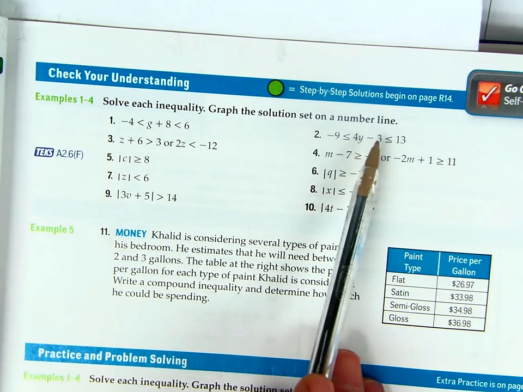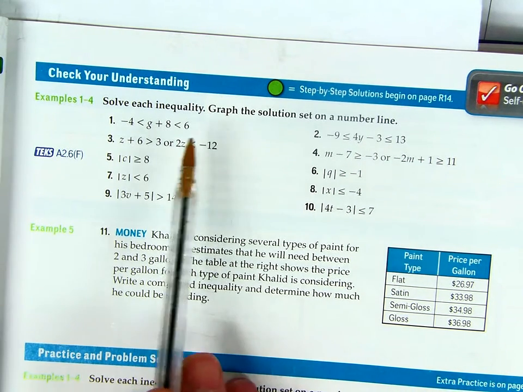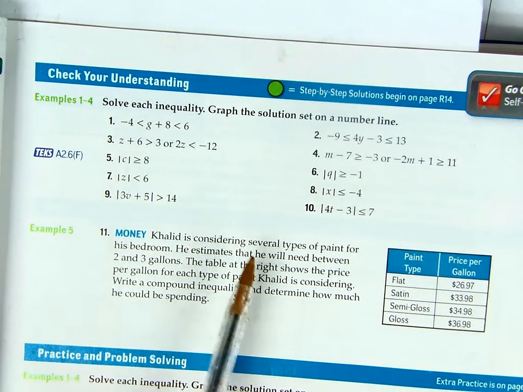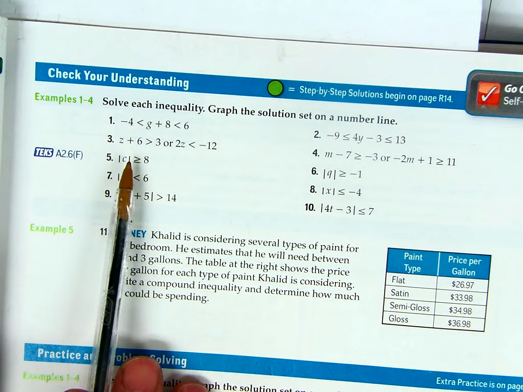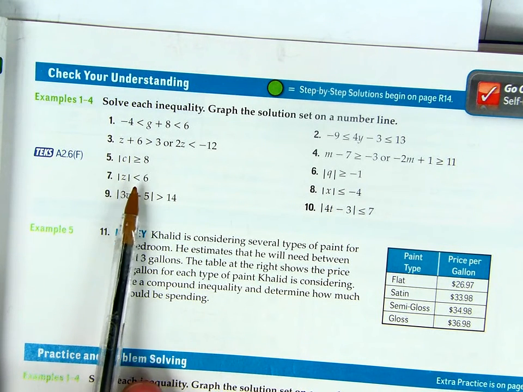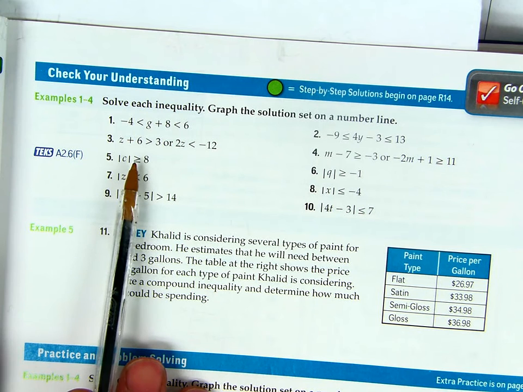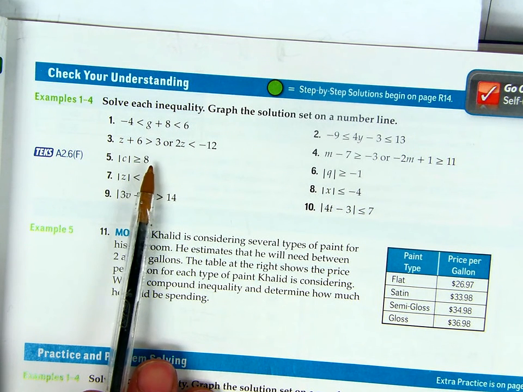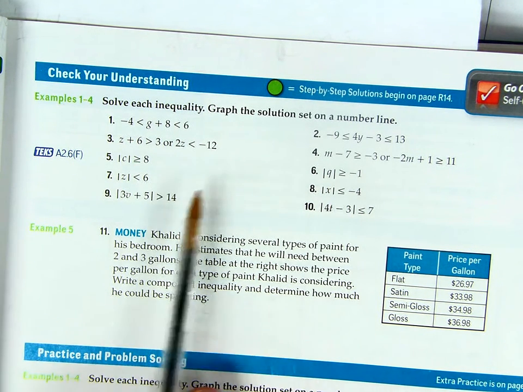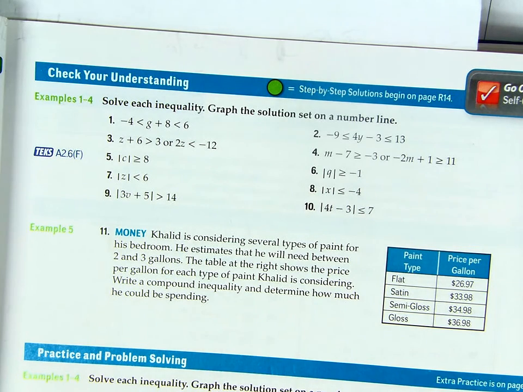This is an and. Some of these will be and, some of them will be or.